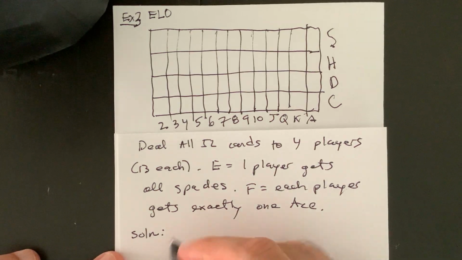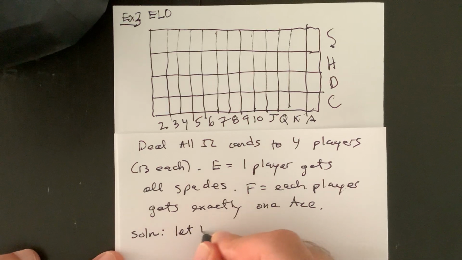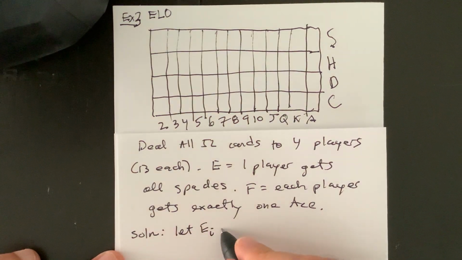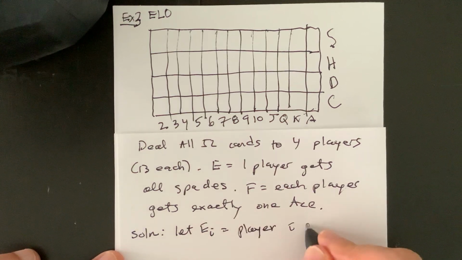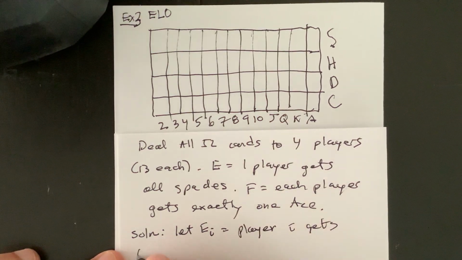So let's have EI equal the event player I gets all spades, because I want to just know of any of the 4 players.